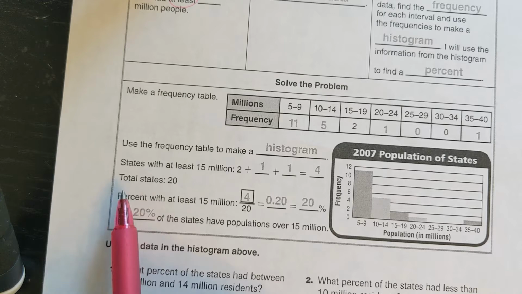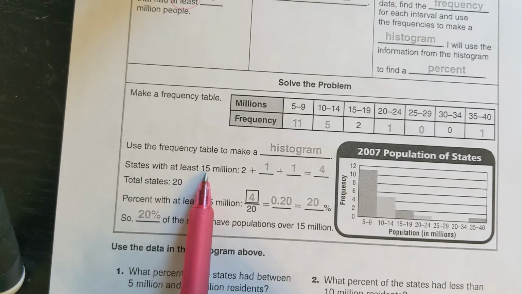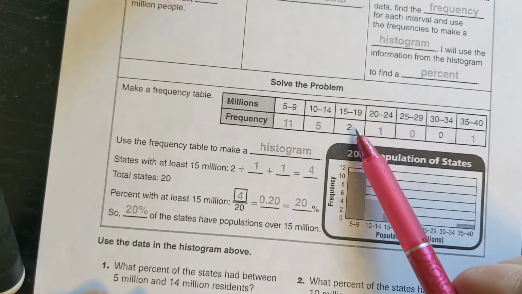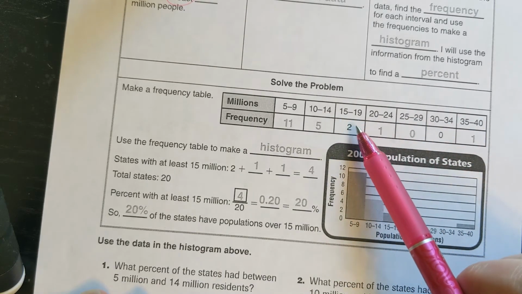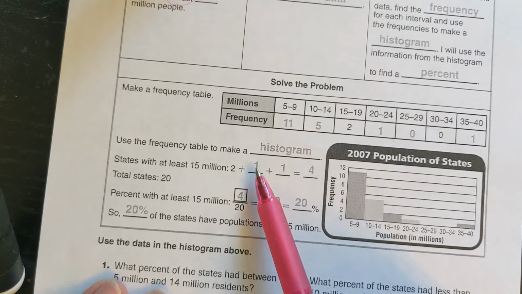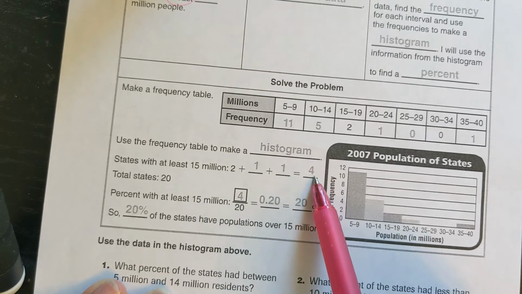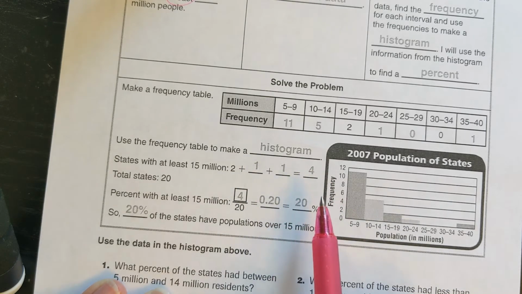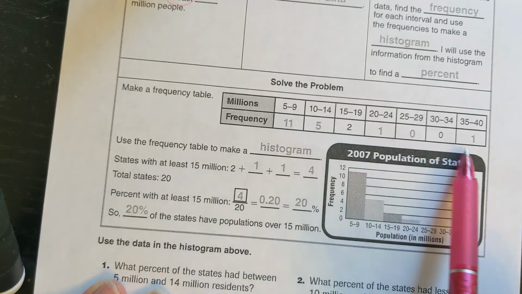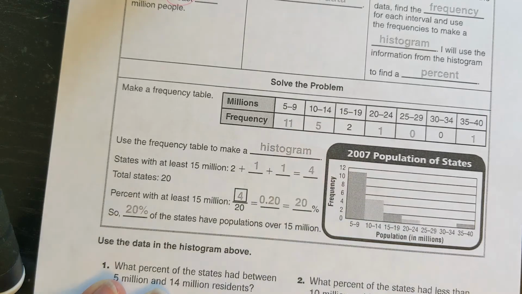Okay, so then I'm going to look at that and it says states with at least 15 million. Remember, at least means 15 million or more. So within this interval of 15 to 19, there were 2. But then in these 2 other intervals, there were 1. So we take the 2 plus the 1 plus the 1, and we have 4 total. Okay, now that's what we need to know to do our percent. There were a total of 20. If we added these data points up, we would see that there were 20 states that were talked about in this population data grid.